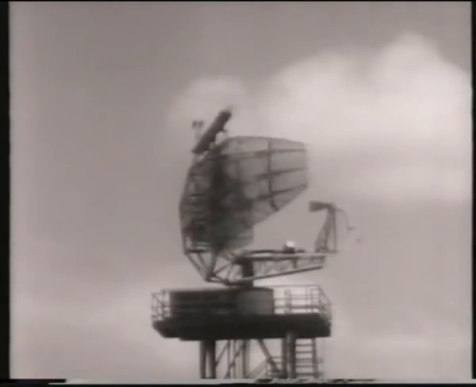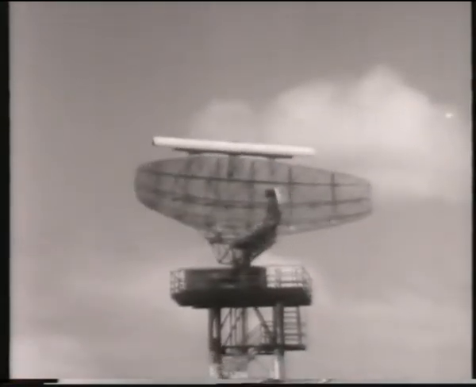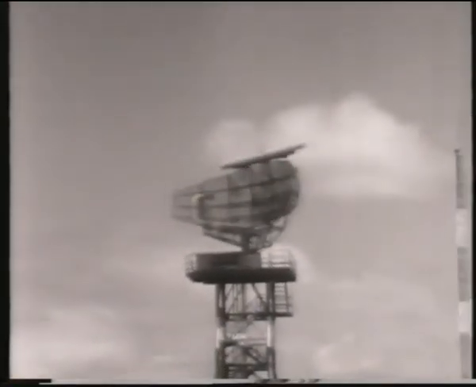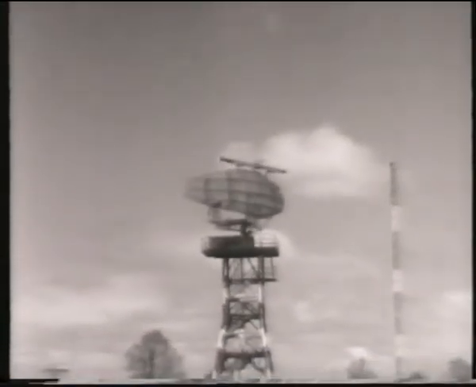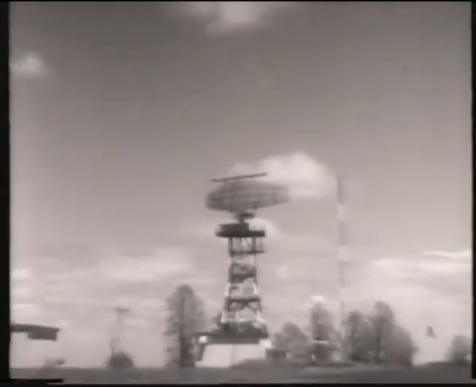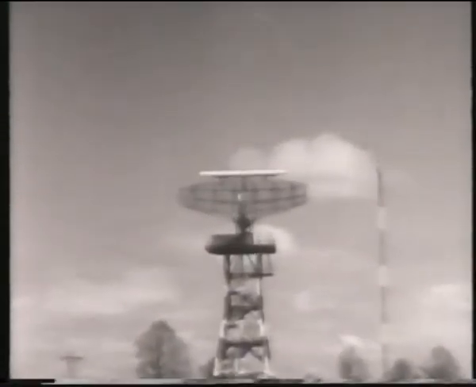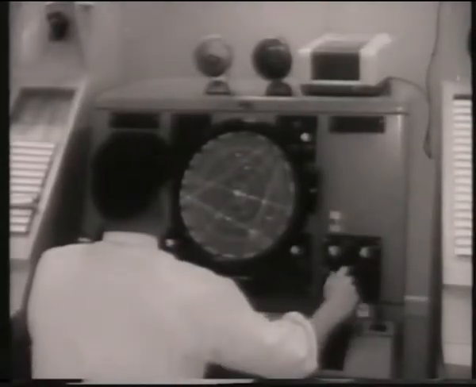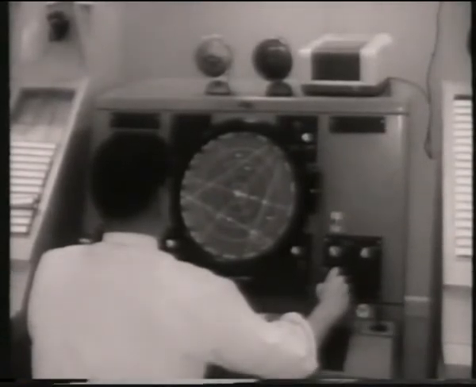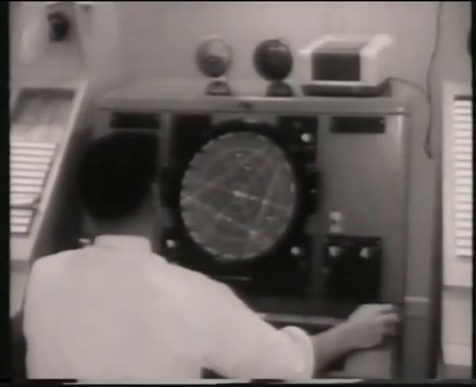The direction in which the antenna is pointing at the instant it receives a return pulse from an object determines the position of the echo on the scope with relation to the point representing the antenna location. Knowing this, an observer can tell the direction of an object by the direction of its echo from any known location on his scope.